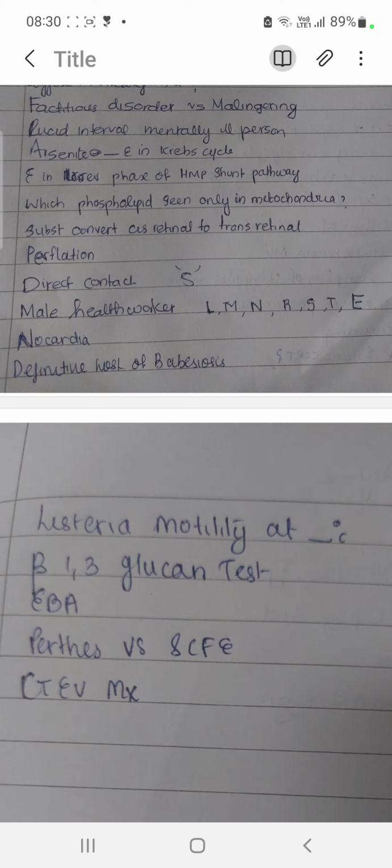Nocardia means it is strict aerobic. It is in soil. It is staining two stains, one is gram stain, acid fast. Definitive host of babesiosis is tick. Listeria motility at 25 degrees Celsius. Beta 1,3 glucan test is positive in Candida, remember it is candy, glucose, so candidiasis, Aspergillus and Pneumocystis jirovecii pneumonia.